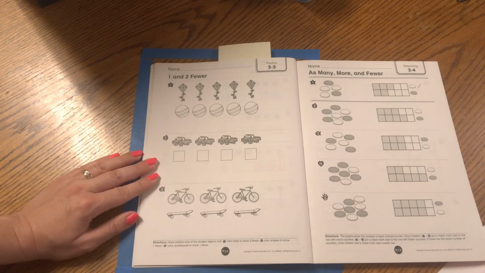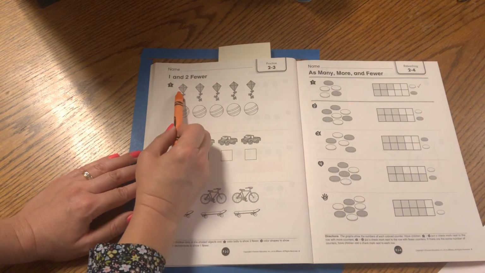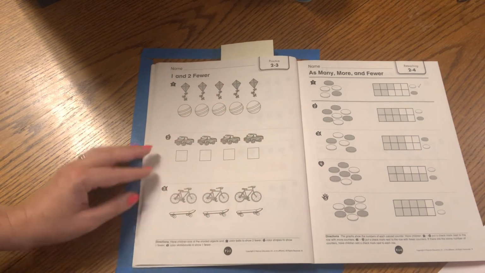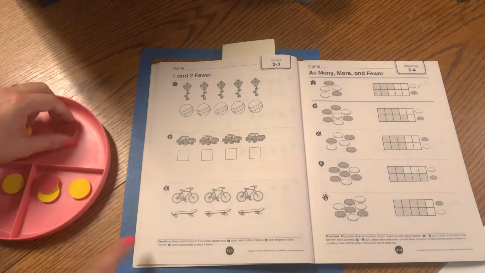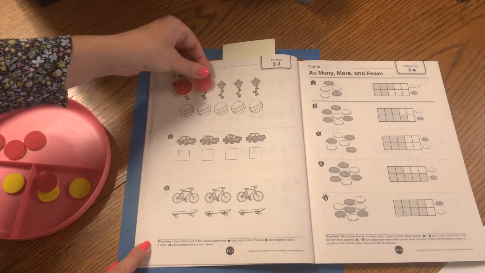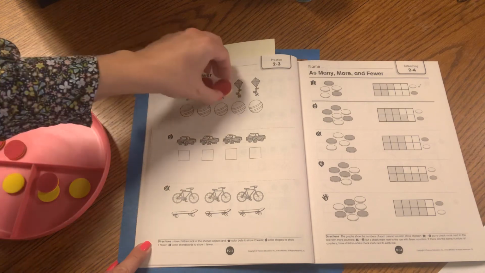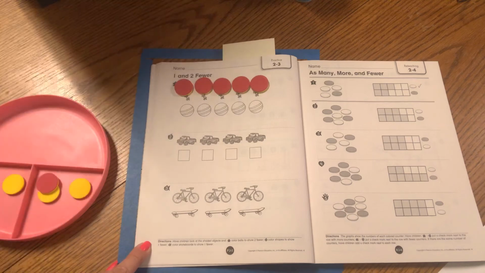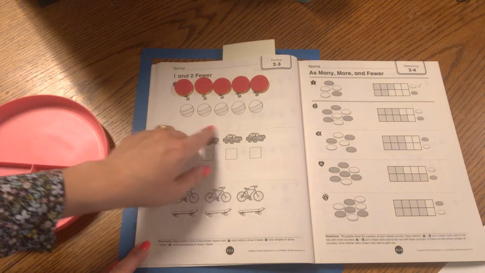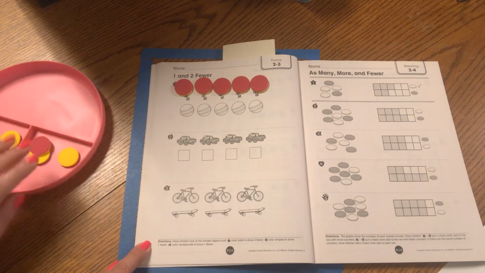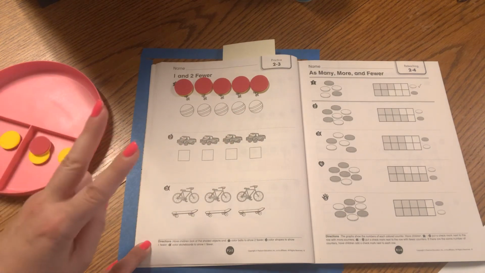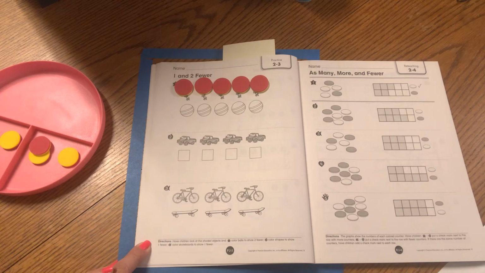So let's see how many kites are colored in. Let's count. 1, 2, 3, 4, 5. Let's use our dots to help us. 1, 2, 3, 4, 5. 5 kites are colored in. But I need to color in the balls now that show me 2 fewer. Now be careful. There are 5 balls here too, but I want to show 2 fewer balls than kites.